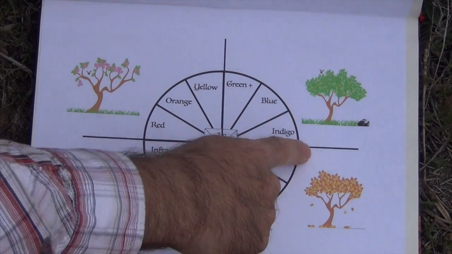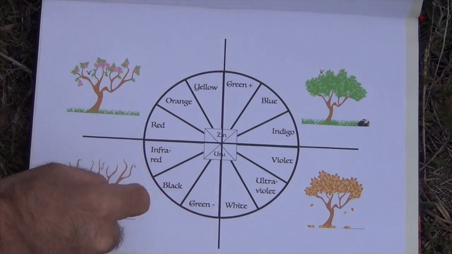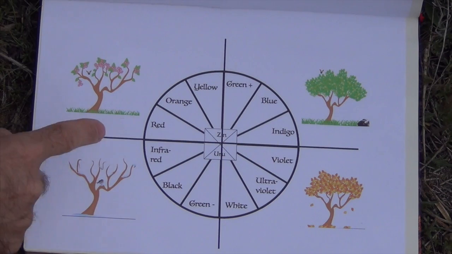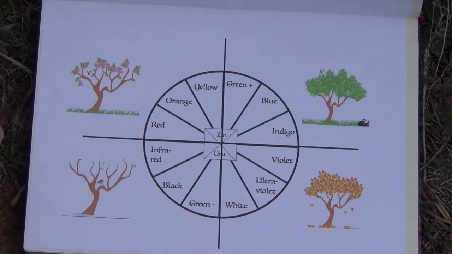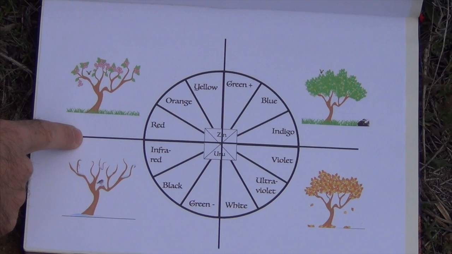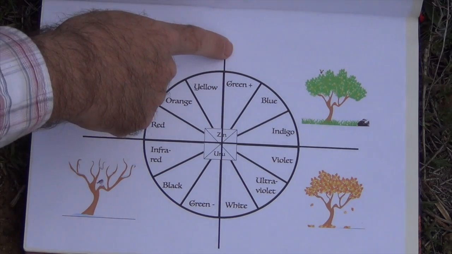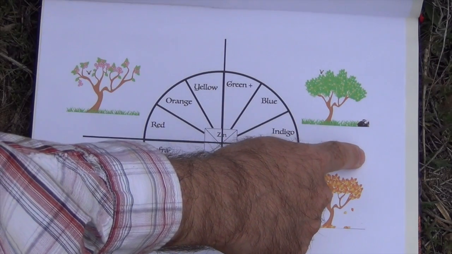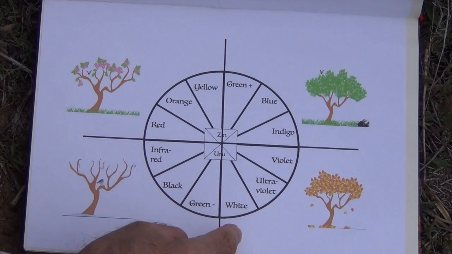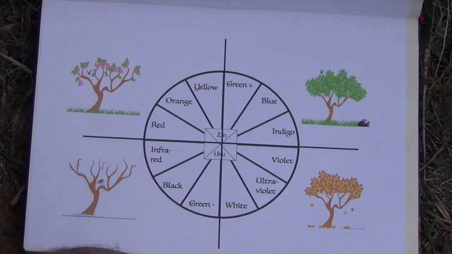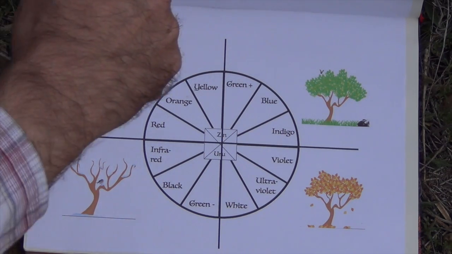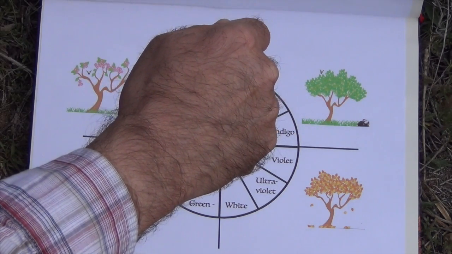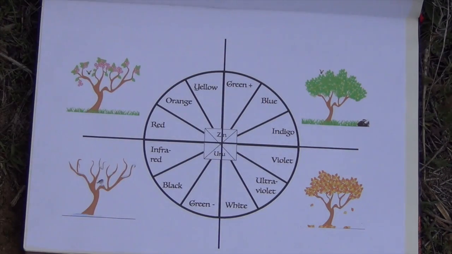And I've drawn a cross on this diagram to indicate the positions of the equinoxes and the solstices. So here we have the spring equinox. Here we have the summer solstice. Here we have the autumnal or fall equinox. And here we have the winter solstice. Now, let's douse my health again. What's my radiesthetic color right now? It's white. That's showing that I'm in the fall.